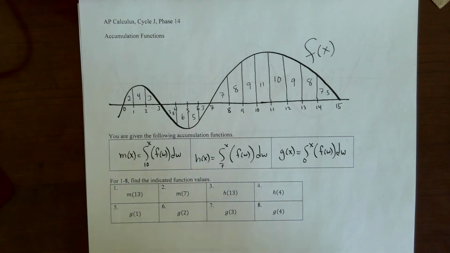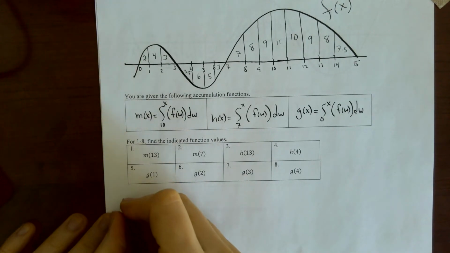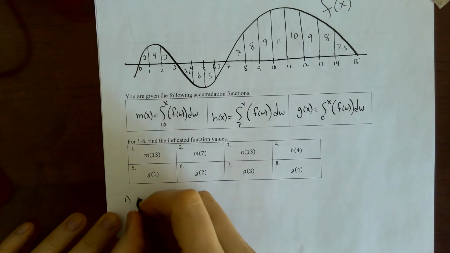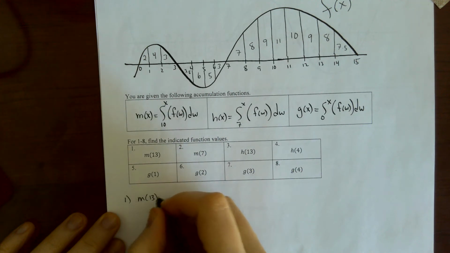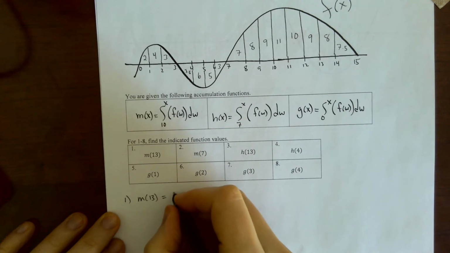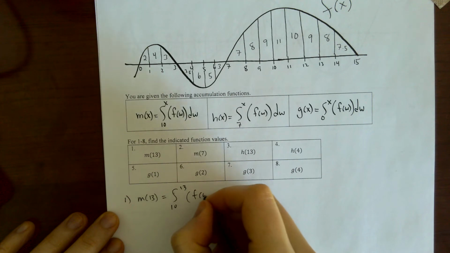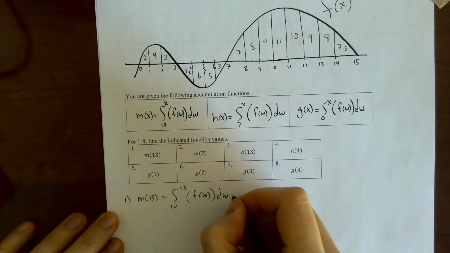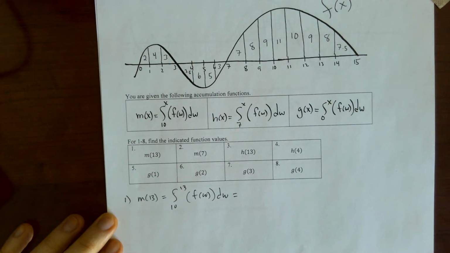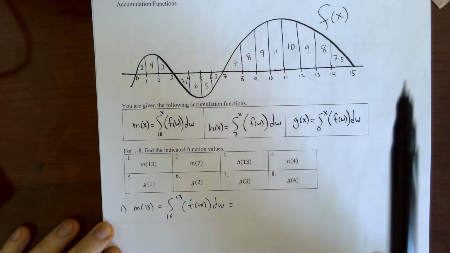Okay, so we're going to find the indicated values for numbers 1 through 8. Number 1 is m of 13. So I want m of 13. So m of 13 is going to be the integral from 10 to 13 of f of w dw.